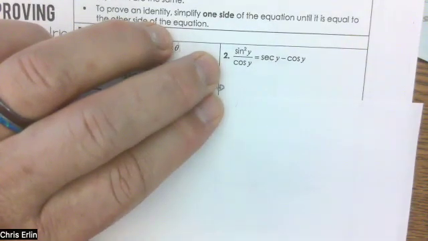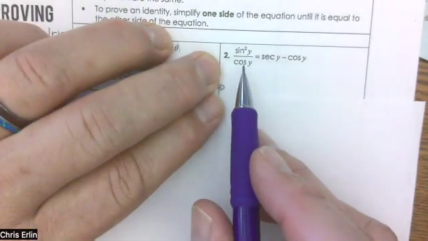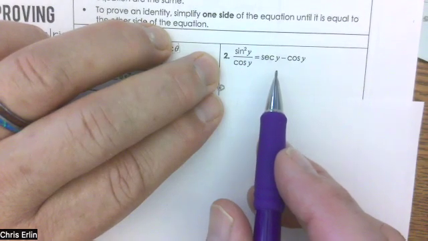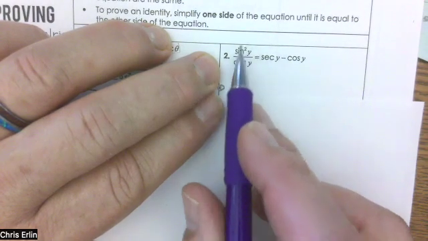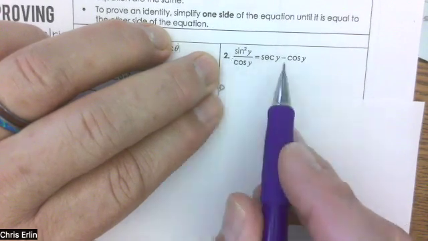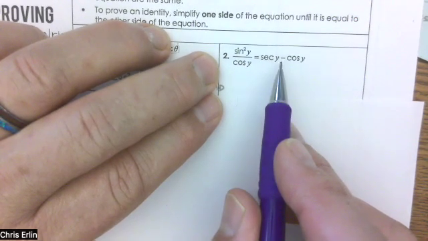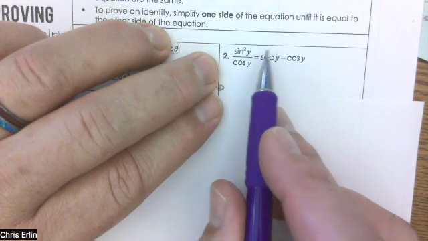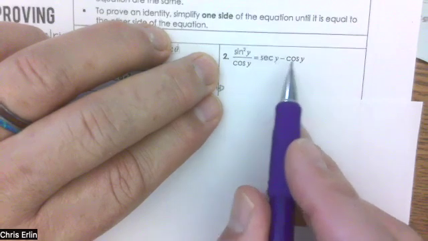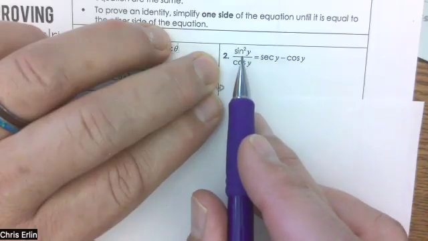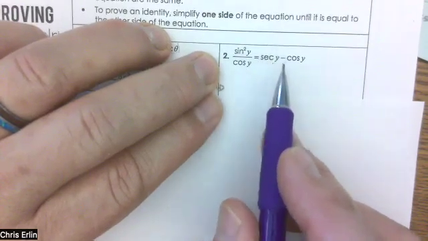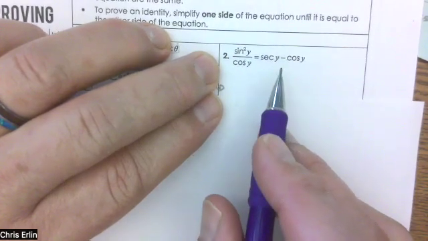Let's take a look at number 2. Which side do you want to work with, the left side or the right side? You like the left? Anybody else like the right instead? Is this one term or two? One term. Is this one term or two? It's two because it's separated by addition or subtraction. So if I started with this, my goal would be to combine terms. If I started with this, my goal would be to strategically uncombine terms. It can work either way.